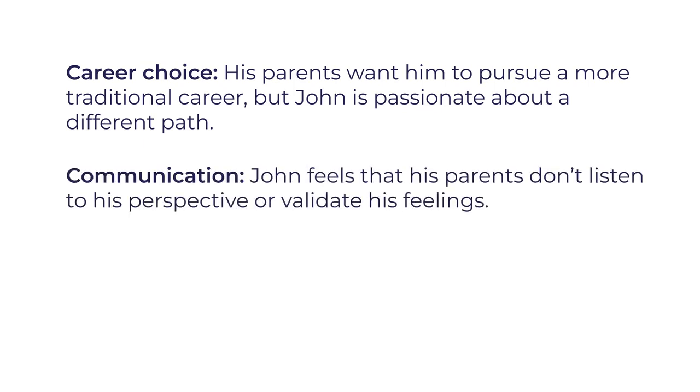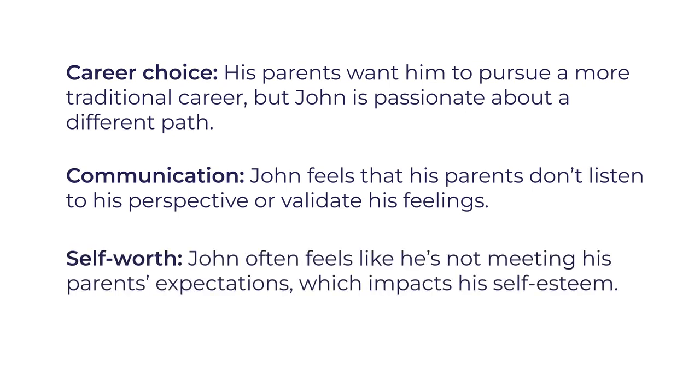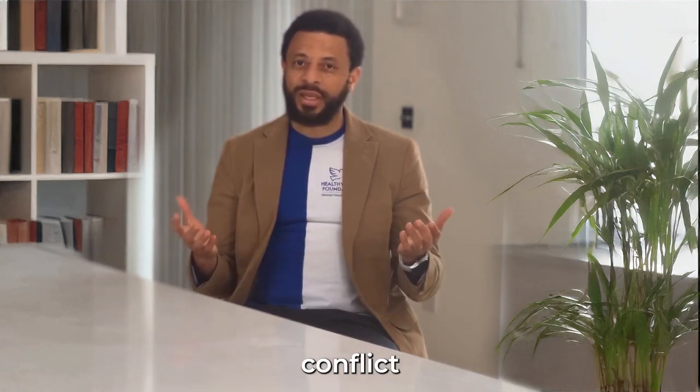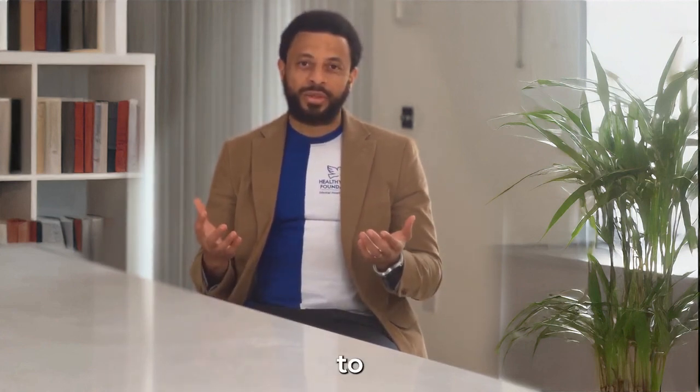Communication. John feels that his parents don't listen to his perspective or validate his feelings. Self-worth. John often feels like he's not meeting his parents' expectations, which impacts his self-esteem. By breaking the larger issue of family conflict into these smaller, more specific aspects, we can begin to address each one individually.